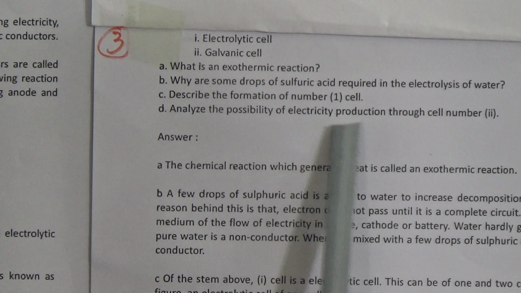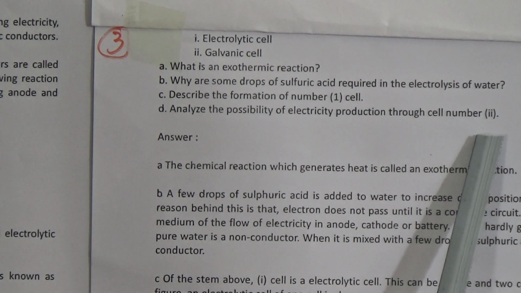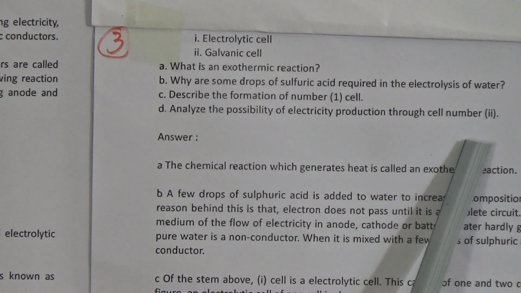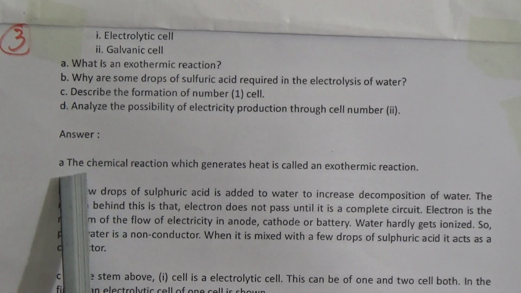analyze the possibility of electricity production through cell number 2, that means through the galvanic cell we can produce electricity. That we have to discuss in the question answer of D, and that D will be your homework. Now come to answer of A.